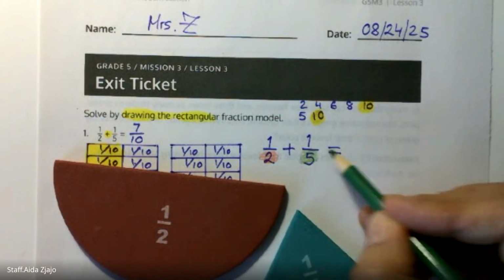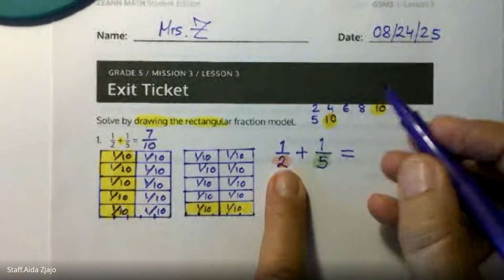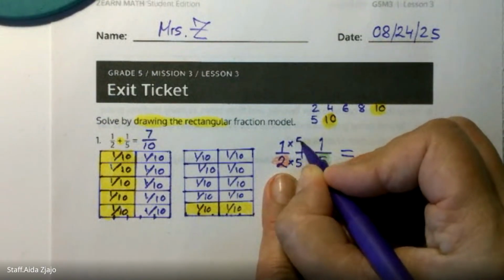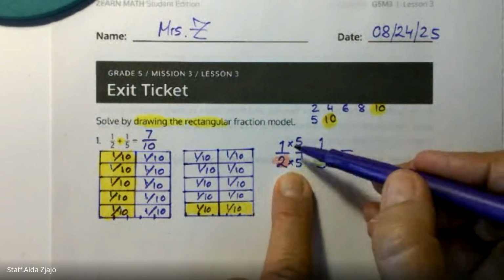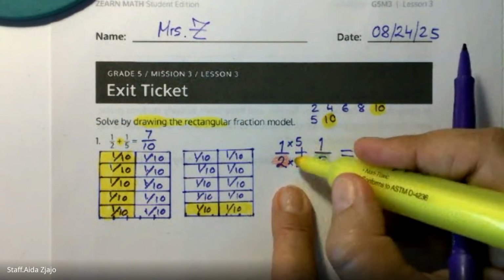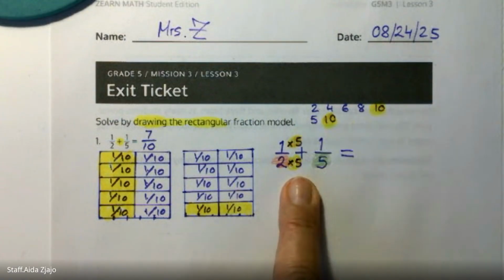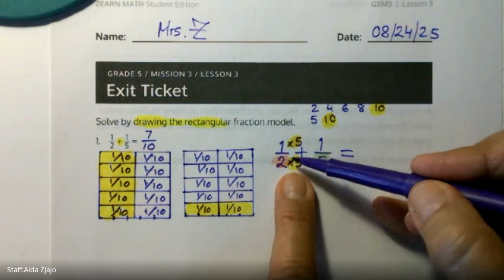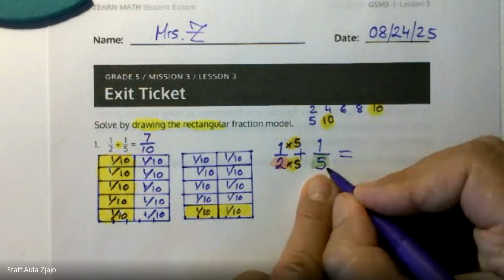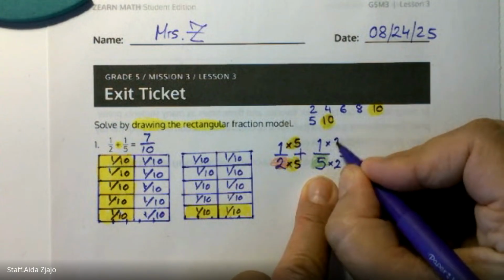so now I say, oh, I know I can skip count and I can say, 2 times 5 will give me the tenths. So I have to multiply with the same number. If I multiply the bottom by 5, I have to do the numerator by 5. The denominator, numerator. So also 5 times 2 makes 10.